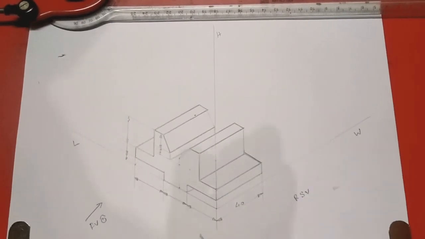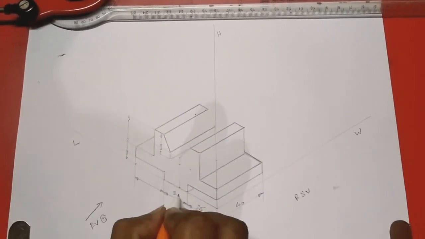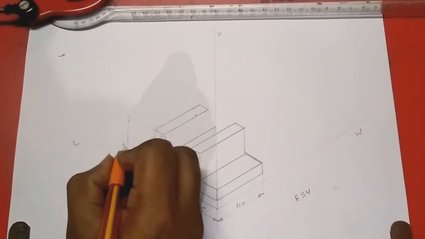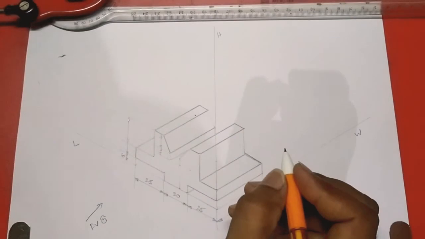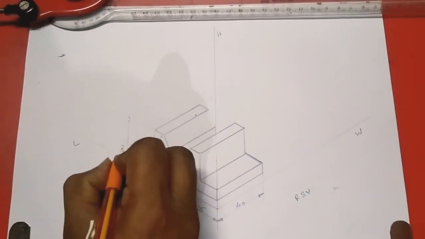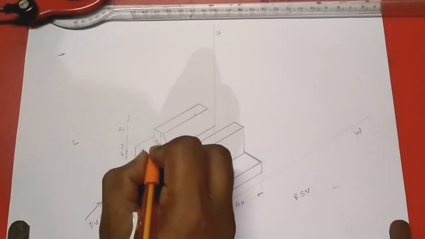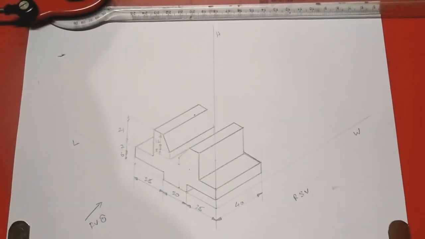This is 40, 25, 20, 25, 6, 7, 21, 5, 12.